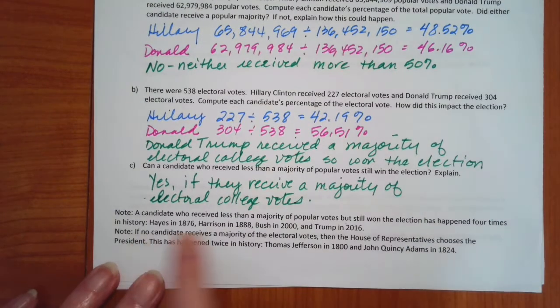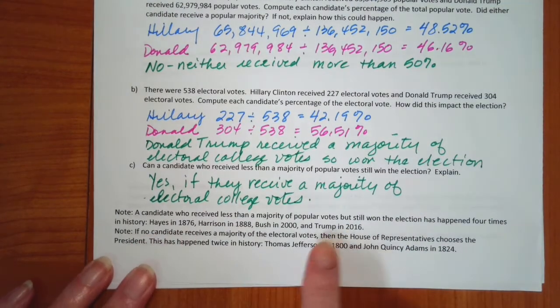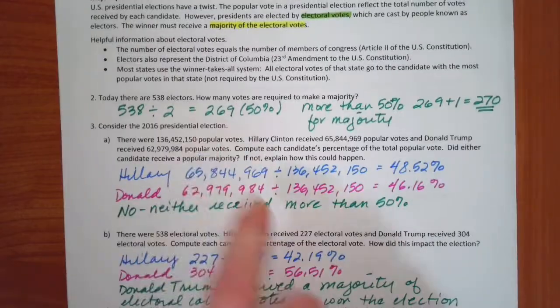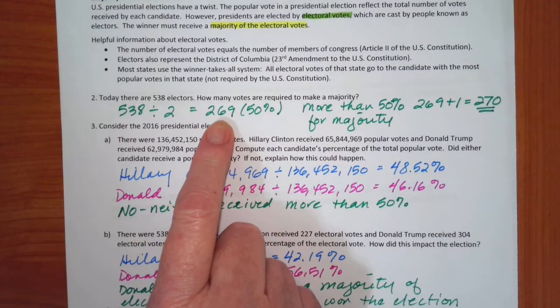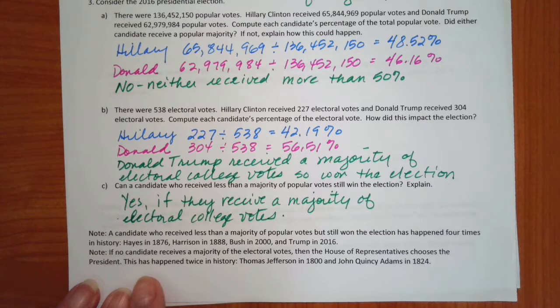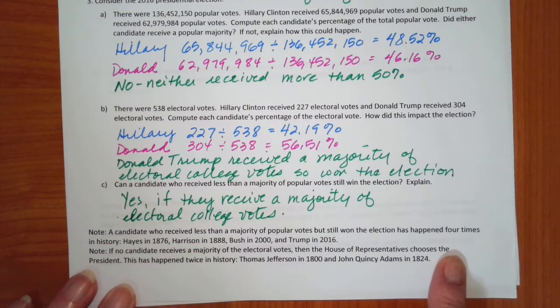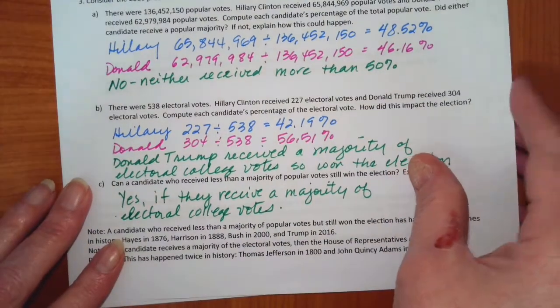Okay, so we just said that this happened 4 times in history. Now, it can also happen that the votes can be split where they get 269 each. And then the House of Representatives will choose the president. This has happened twice. So again, just some little fun facts about the elections.